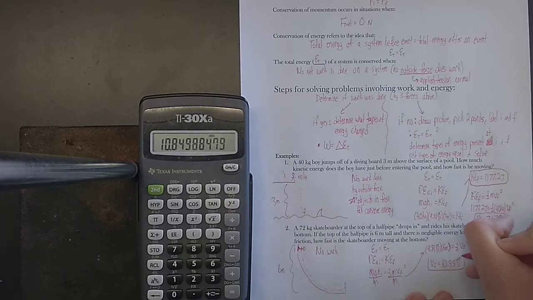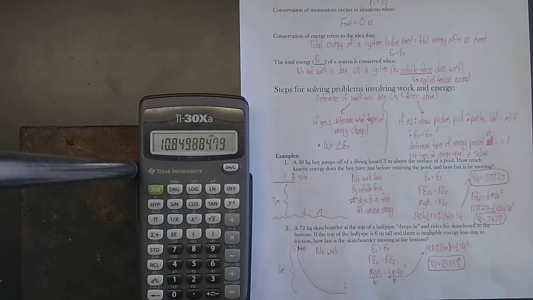That's pretty fast. Now, interestingly, you cannot solve this question, or it would be very, very hard to solve this question using kinematics and forces. Reason being, that skateboarder does not have a constant acceleration. He's not in free fall. There's a normal force acting on him the entire time. So because you're not in free fall, the acceleration is not just the acceleration due to gravity. It's actually constantly changing from almost free fall up here to basically zero down at the bottom.